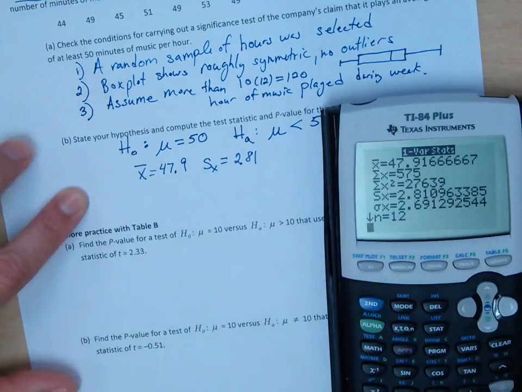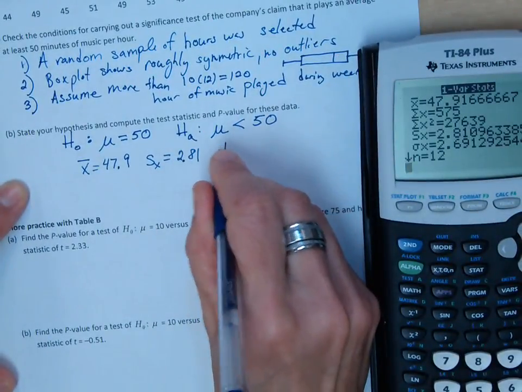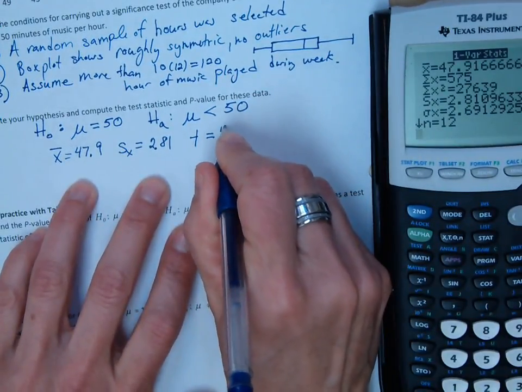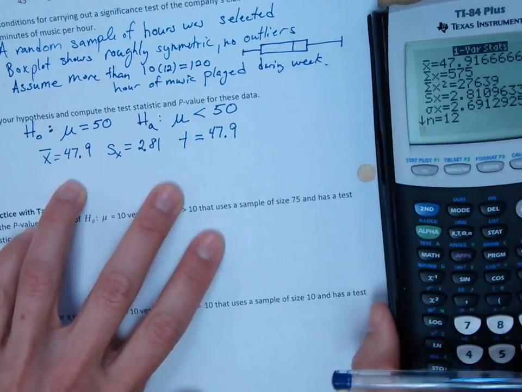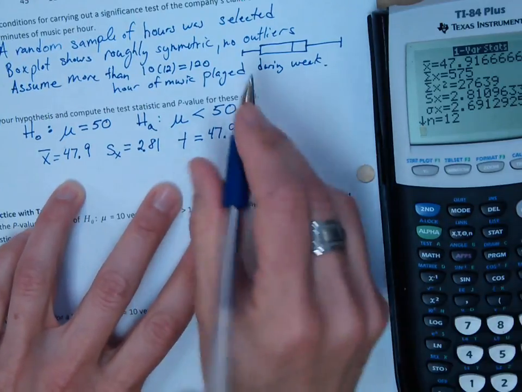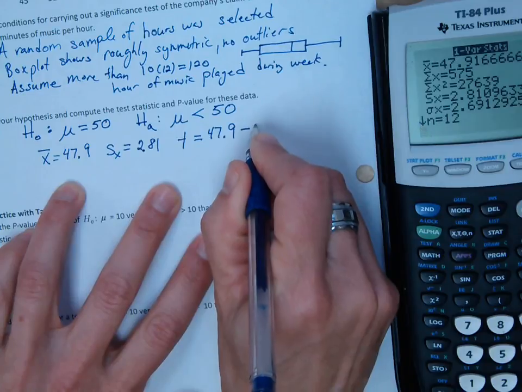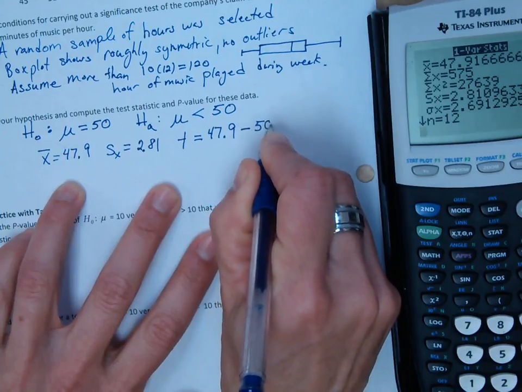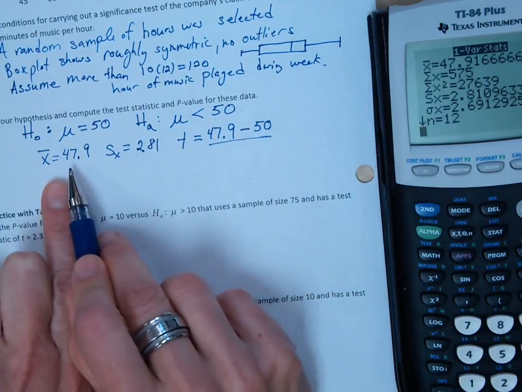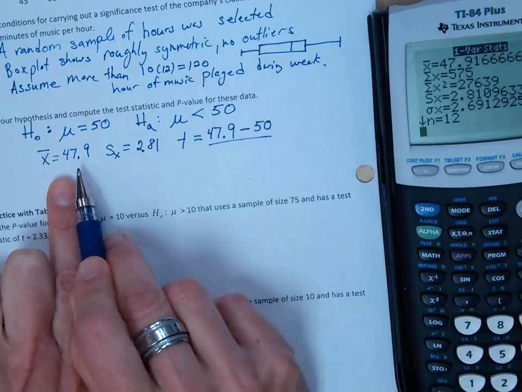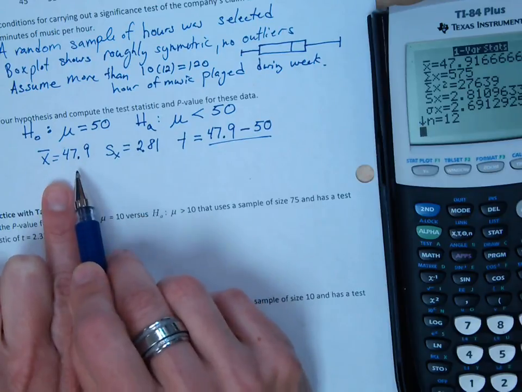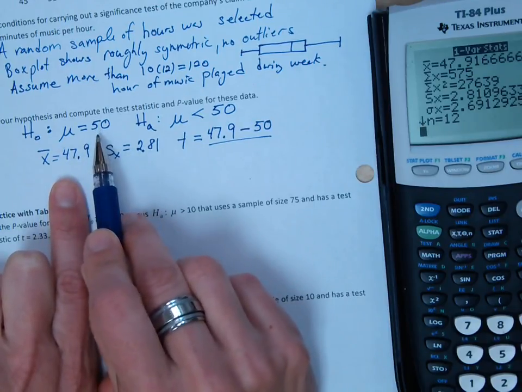And so our test statistic then is t, which is how many standard deviations away from the mean. So our sample said 47.9. We're going to subtract from it what was stated in H naught to be the mean, which is 50, because we're assuming that H naught is true. So this is the sample mean, 47.9. It's a little bit less than 50. H naught states that the population mean is 50, so we assume that's true. We want to figure out how far away our sample was from the actual.